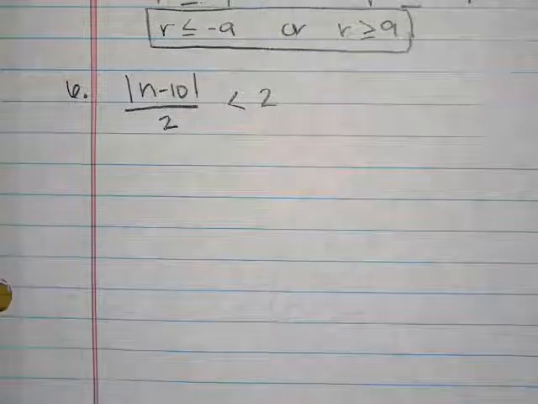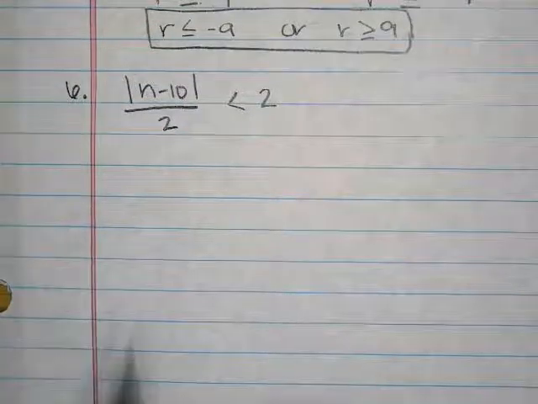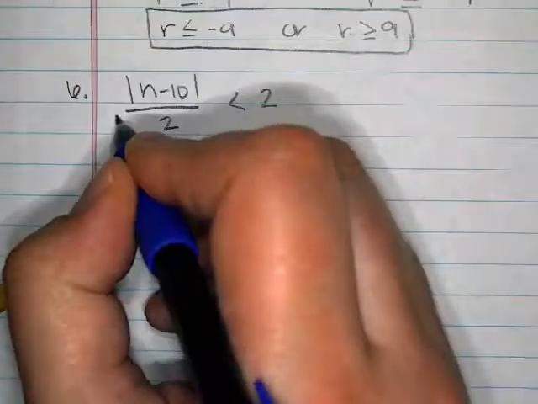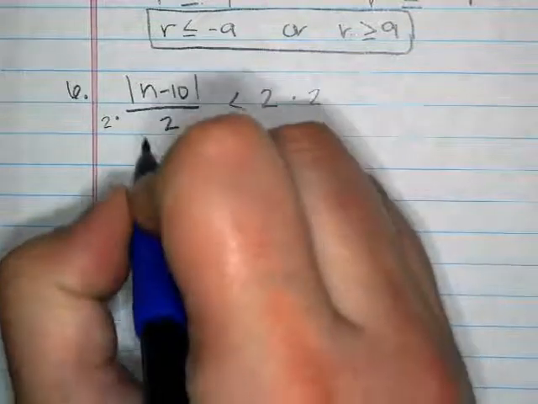You're close. So that's what's happening right now. It is being divided by 2. So how could we undo that? Multiply by 2. Yeah. So the whole absolute value problem is being divided by 2, so we want to undo that. We're going to go times 2 on the left side, times 2 on the right side.